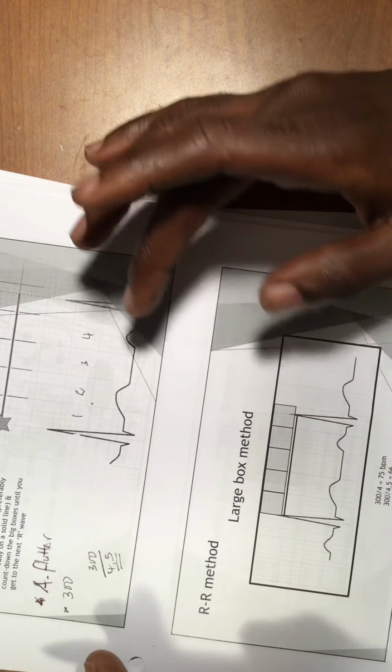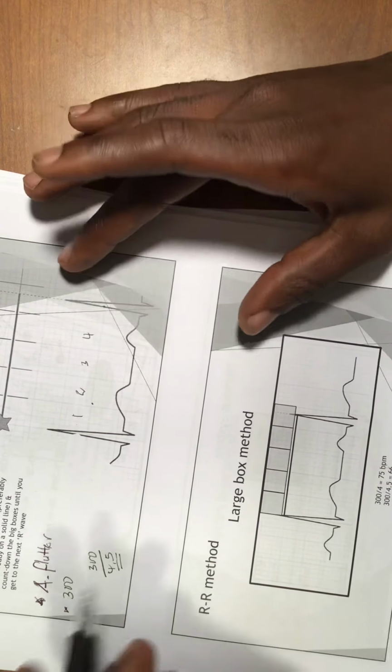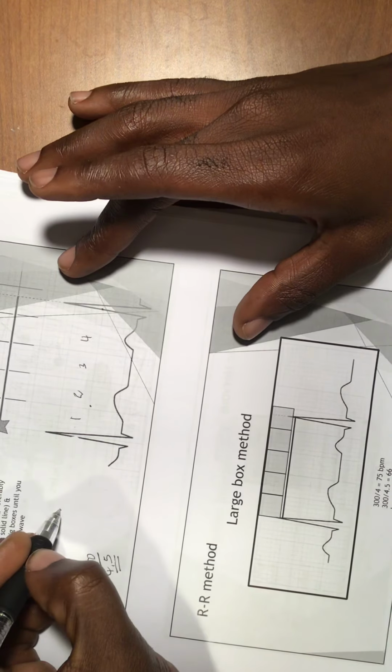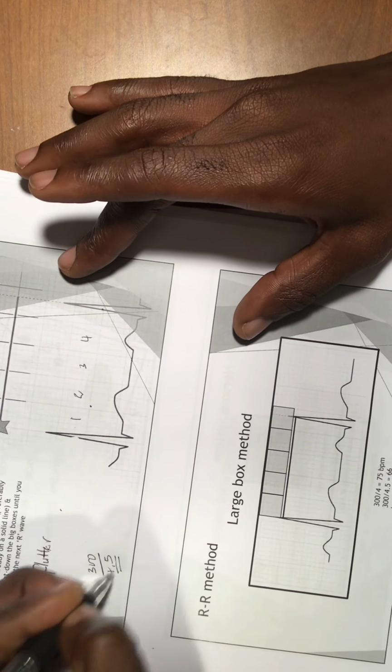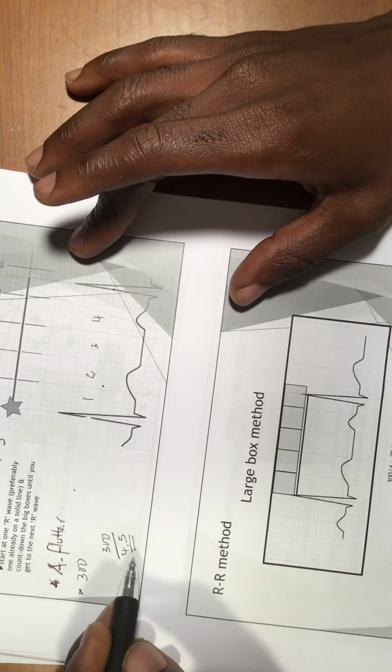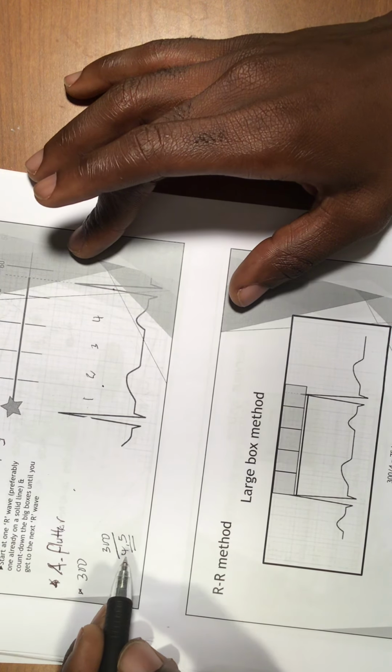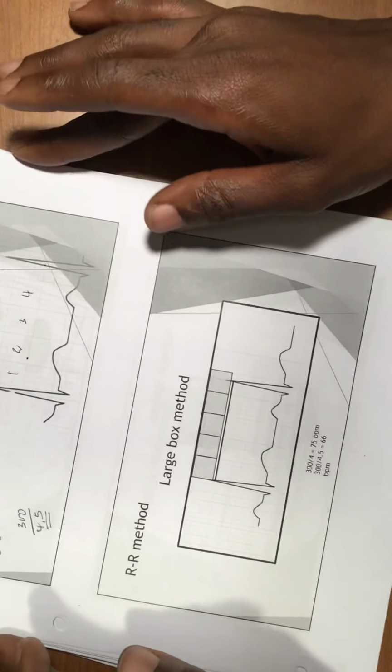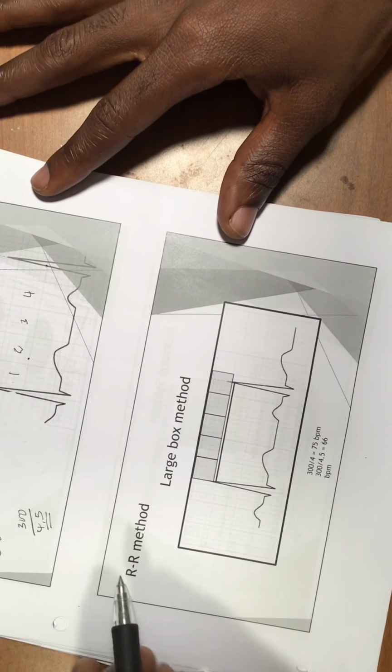Plus this, that should be 4.5, and this is the reason why we divide 200 by 4.5.